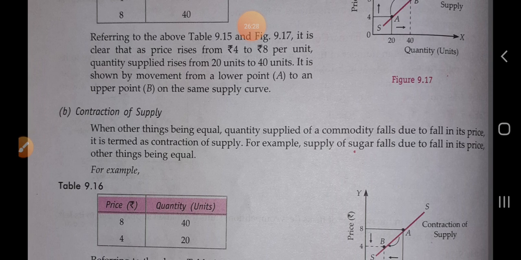When, other things being equal, quantity supplied of a commodity falls due to fall in its price, it is termed as contraction of supply. For example, supply of sugar falls due to fall in its price, other things being equal. It is just opposite to the extension of supply. Here we will also keep the other things constant.